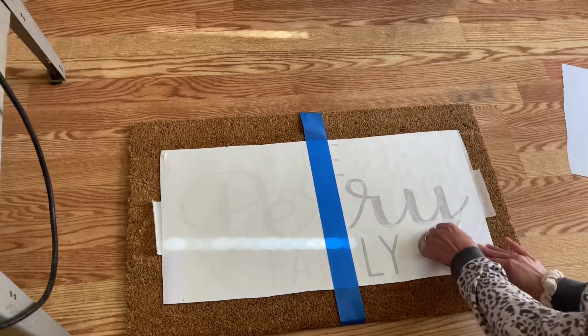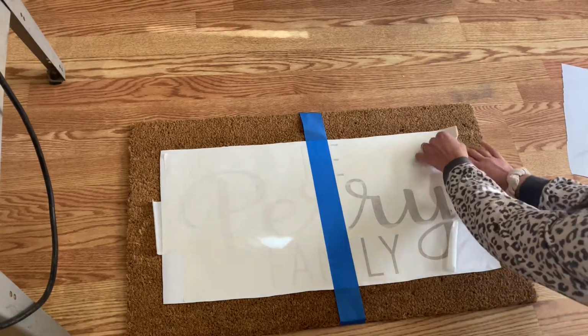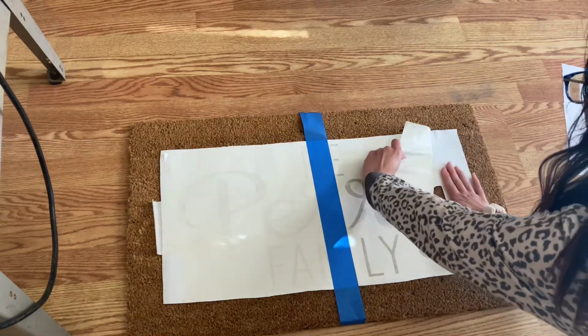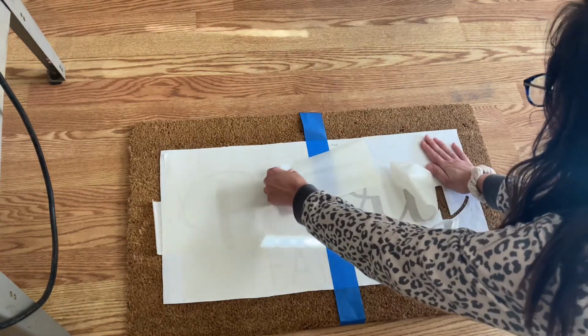Now, before putting the vinyl on my doormat, I did take my doormat outside and shake it. I just shook it over the porch. You can use blue painter's tape or even transfer tape to do that, but I just shook it off outside.